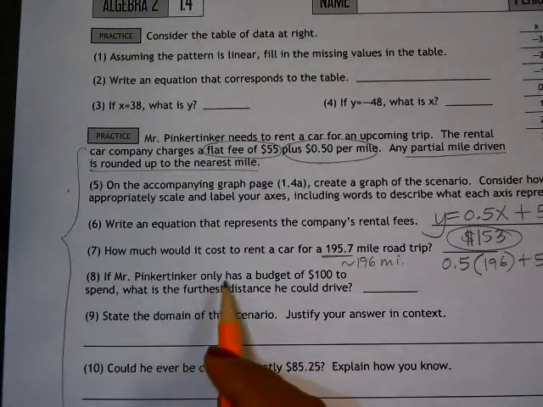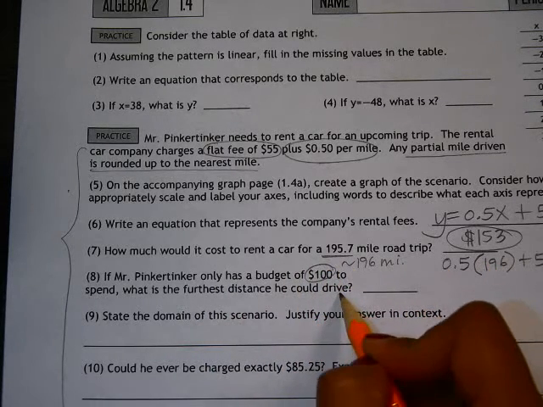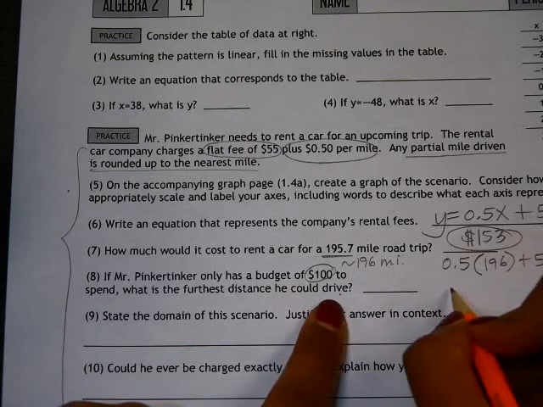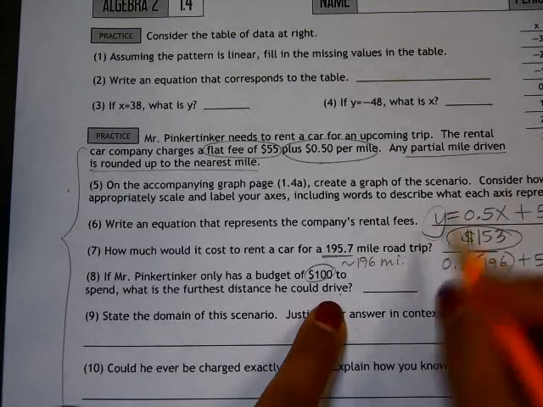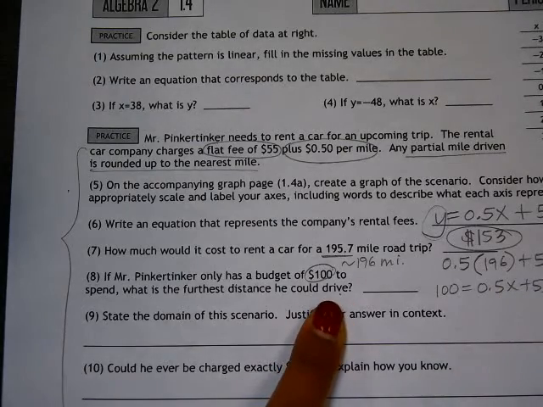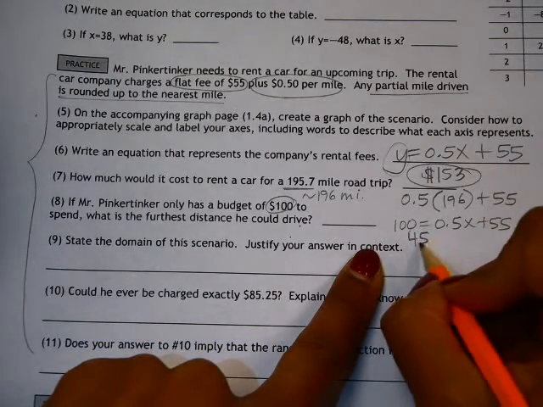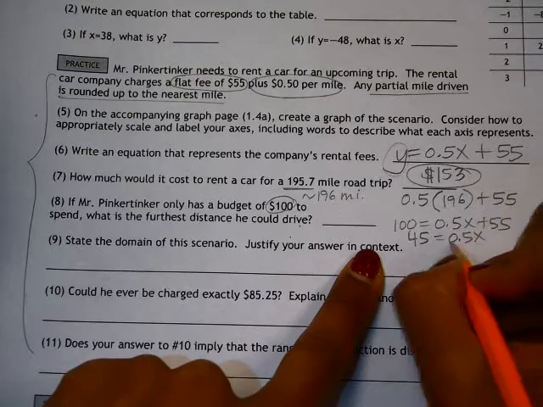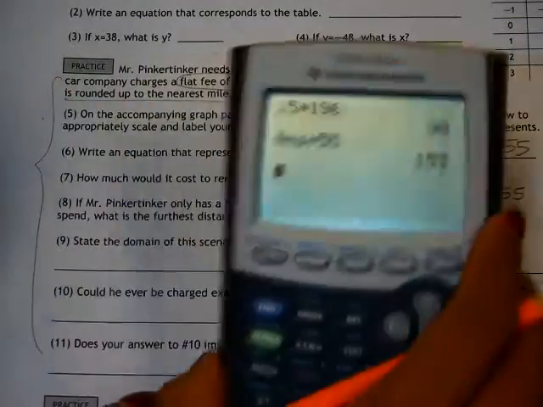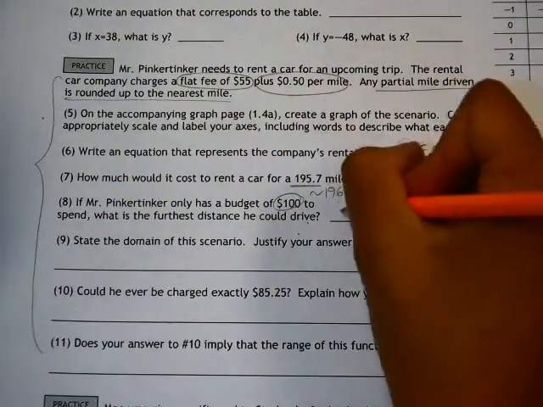Okay, Mr. Pinkertinker only has a budget of $100 to spend. What is the furthest distance he could drive? So he has $100 total, so that's the y value. And I'm going to work backwards to figure out how many miles he could drive. So solving this equation, I'm going to subtract 55 from both sides, so that's 45 equals 0.5x. And then divide by 0.5. So 45 divided by 1/2 is 90 miles.